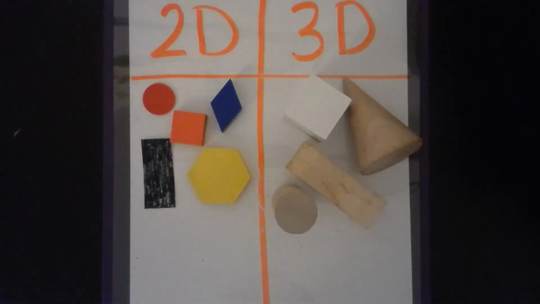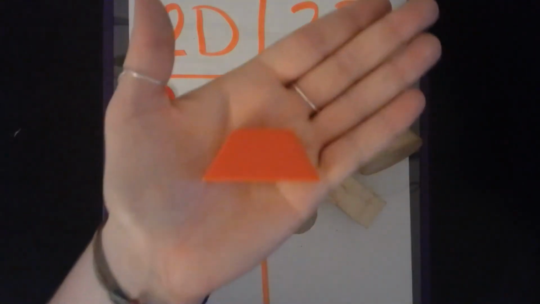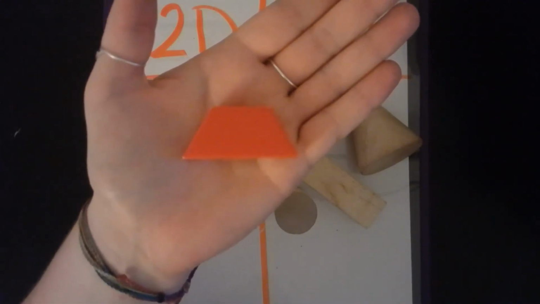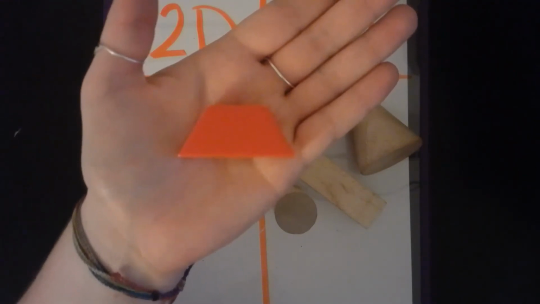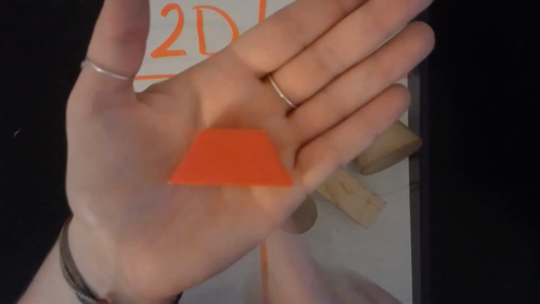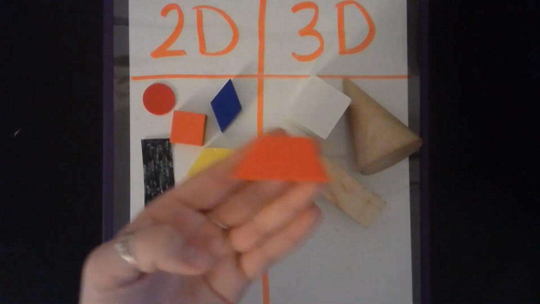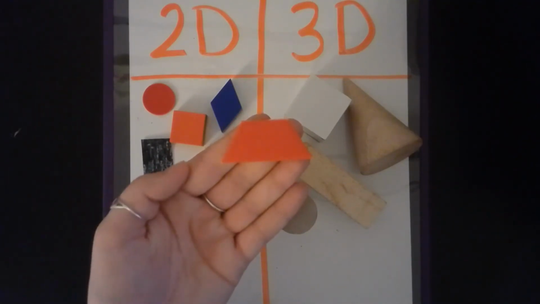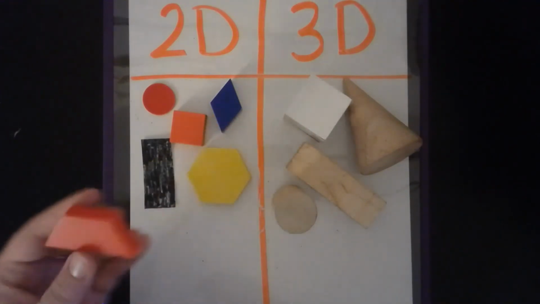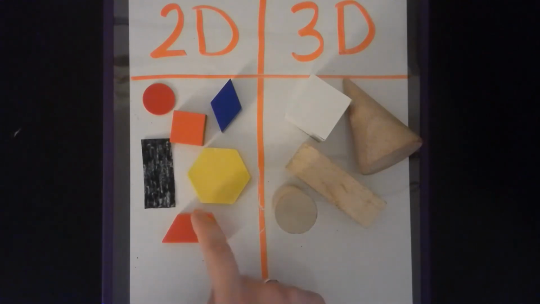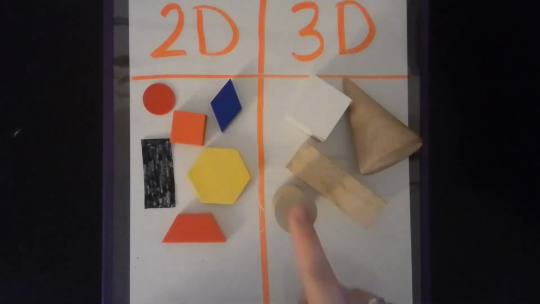Our next shape is this. What's this shape? A trapezoid. This shape is a trapezoid. Trapezoid. Is a trapezoid two-dimensional or three-dimensional? Two-dimensional. Trapezoid is two-dimensional. You can go side to side, top to bottom, but we can't see the back of it. It doesn't pop up like our cylinder does.